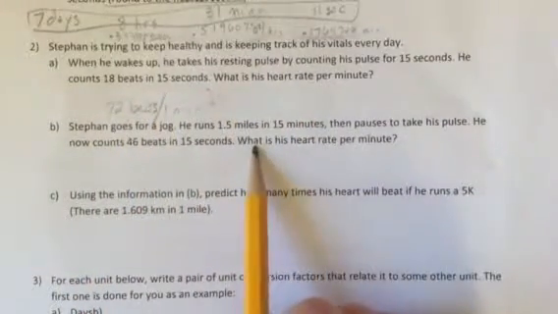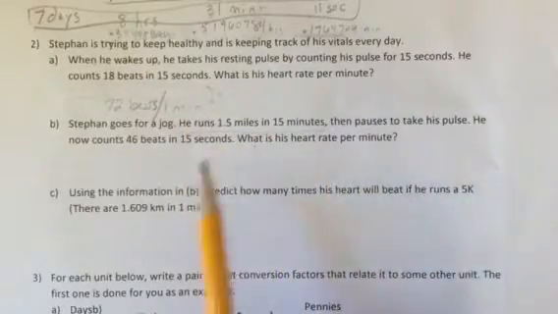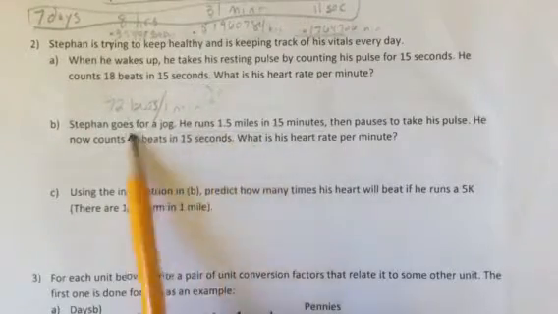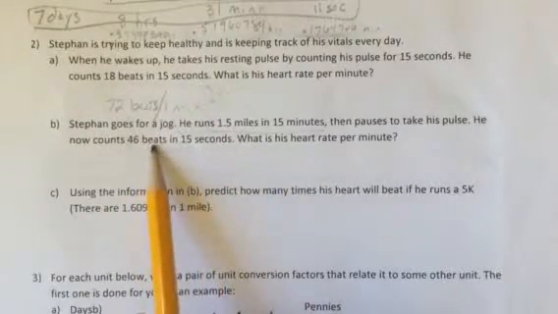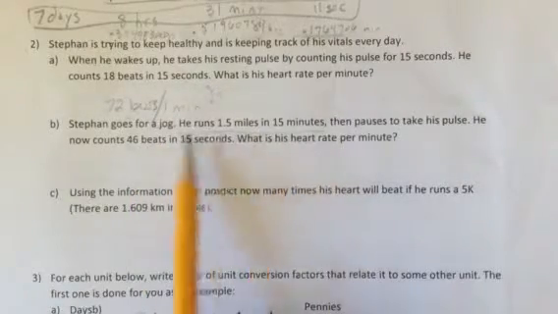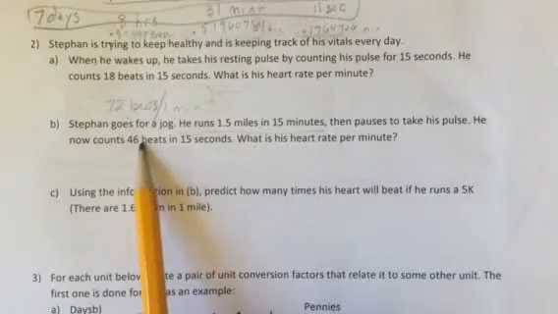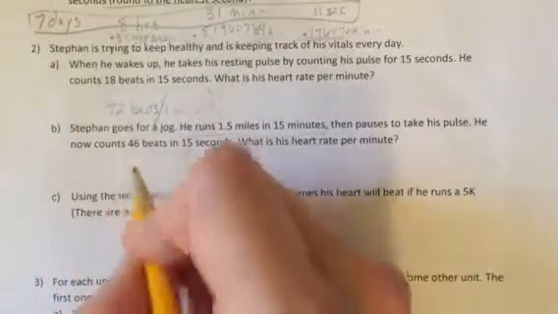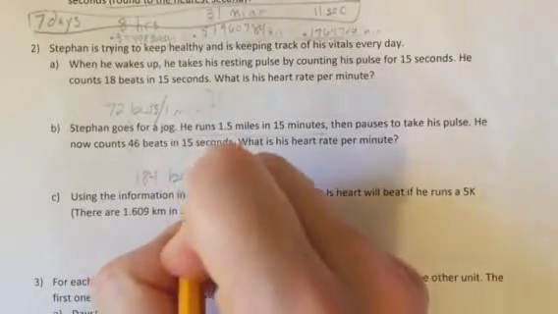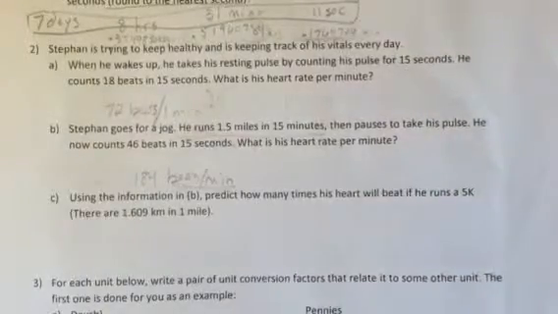Same thing down here, same kind of question. It has a little extraneous information, which we'll put to use in the next part of the problem. But when he goes for a jog, his heartbeat goes up, right? So he's running, and again, he counts for 15 seconds, 46 beats in 15 seconds. So again, multiply by 4, and that's 184 beats per minute. Don't forget to include your units with all of your numbers.